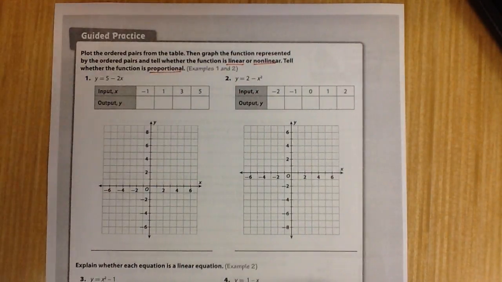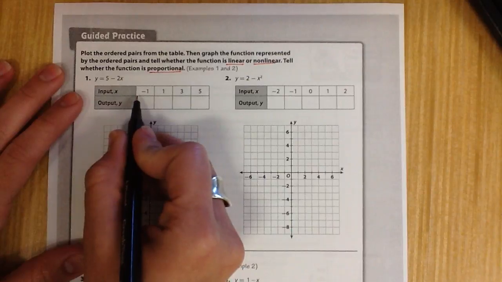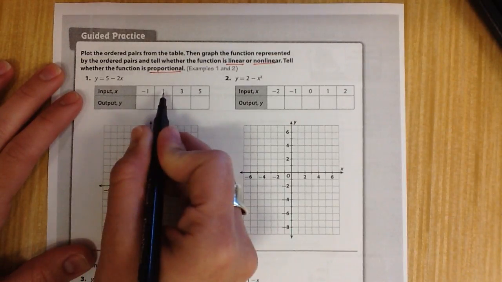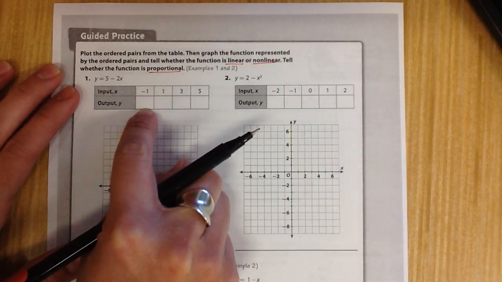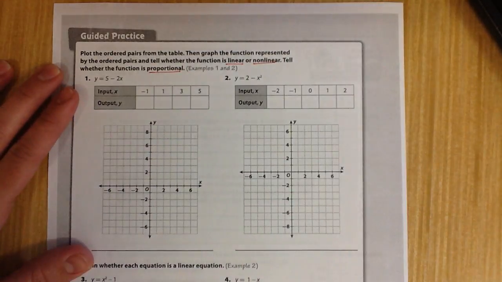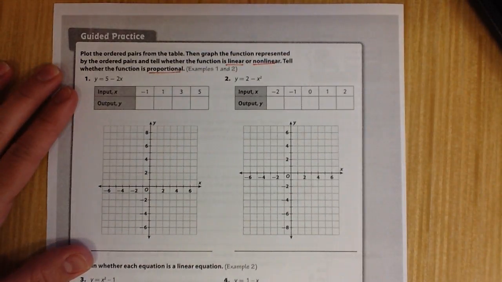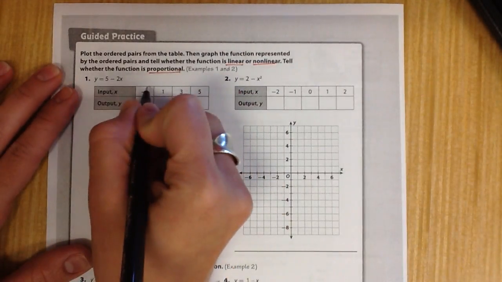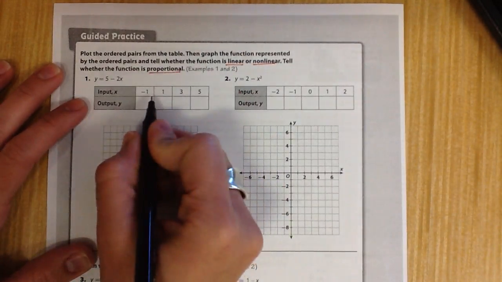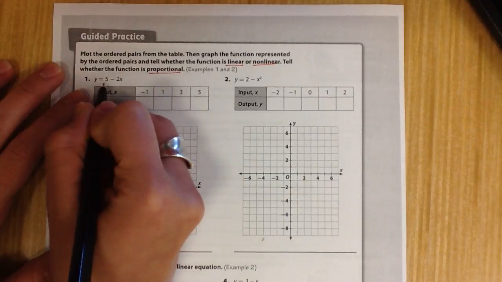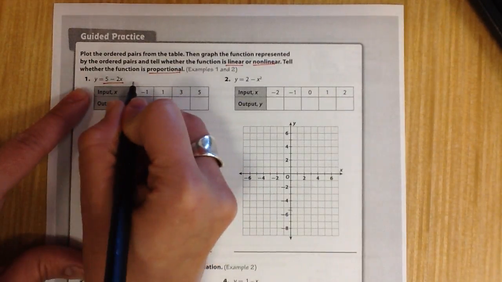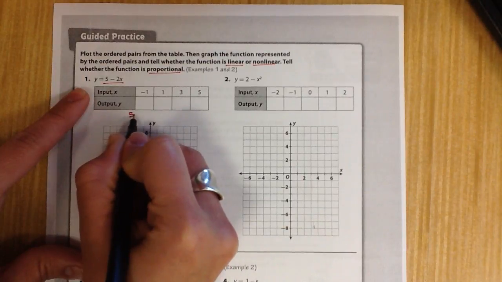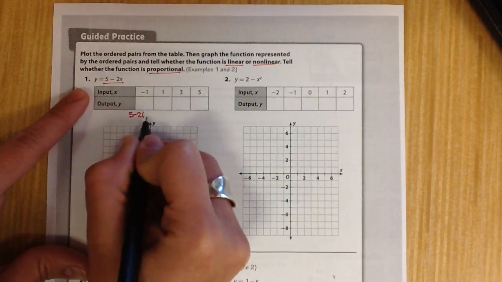Okay, so let's go ahead and get started. It gives me a table with the x values, but it doesn't give me the y values. So here is the easy way, at least for me, but I'll give you both ways actually. Let's start with the one that involves you doing the math separately for each point. So this is your rule: 5 minus 2 times whatever the x is.